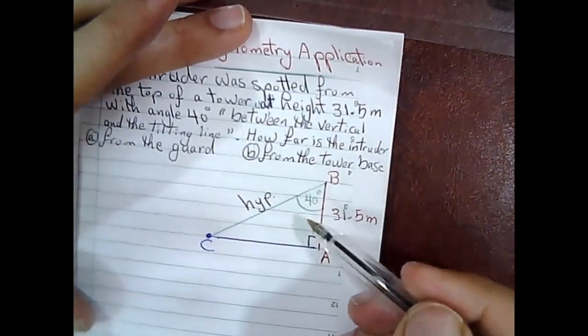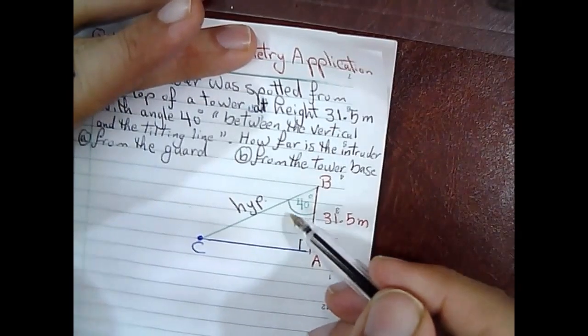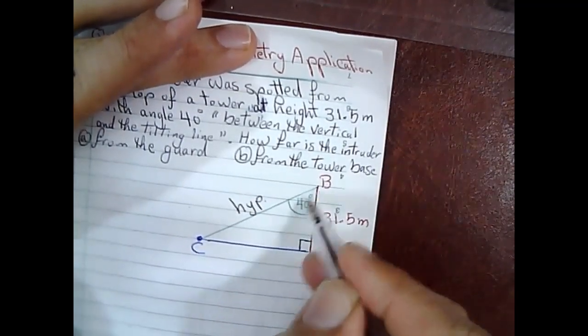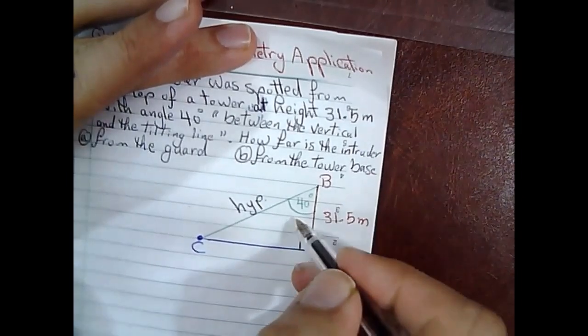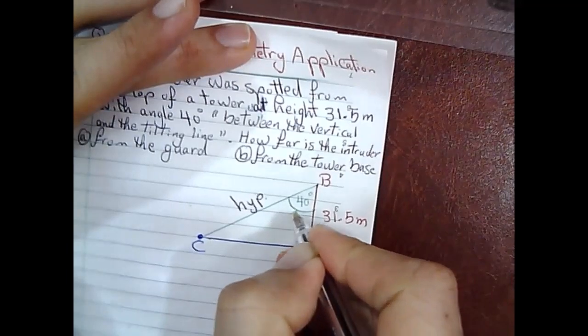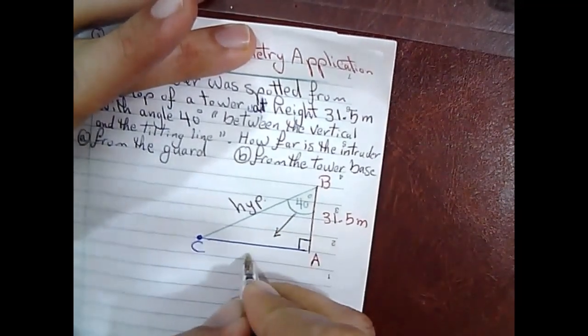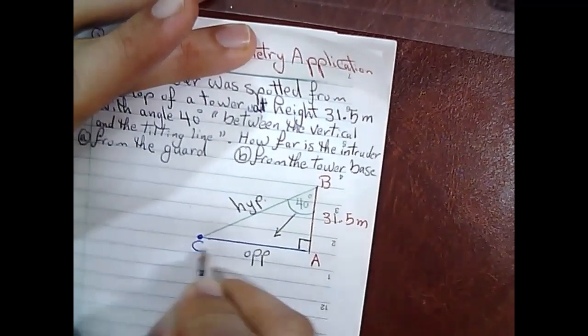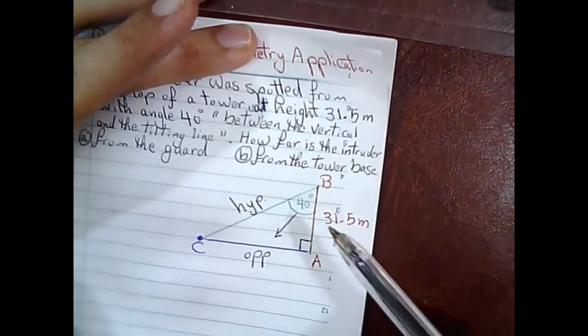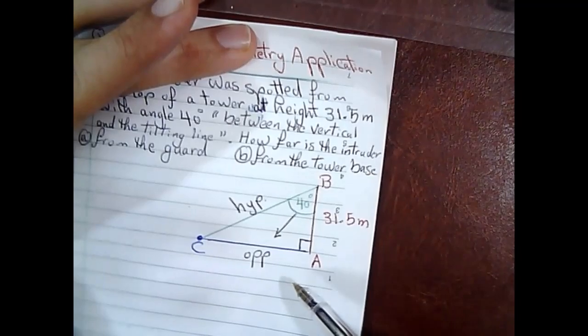So focus on the angle that you have inside that triangle. We have angle ABC, which is angle B. The line opposite to this angle, we call the opposite. We know the hypotenuse and where the opposite is.